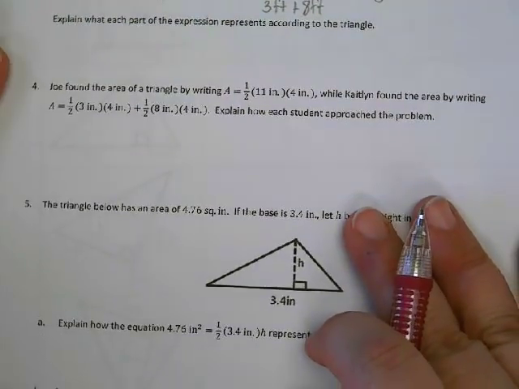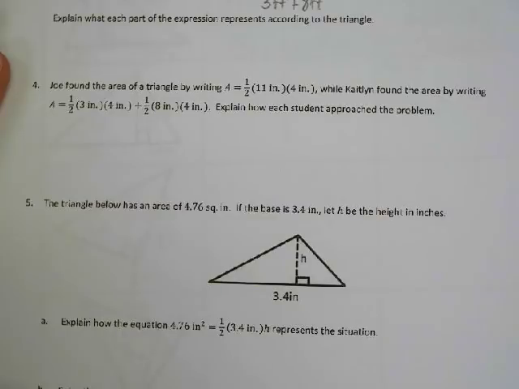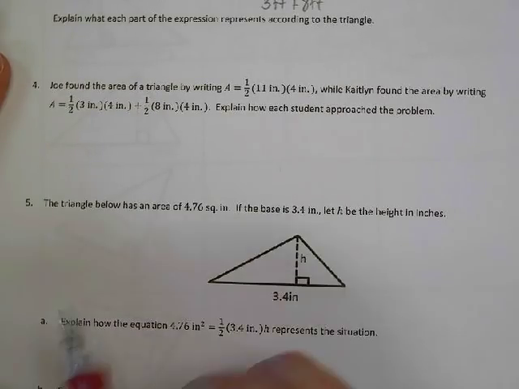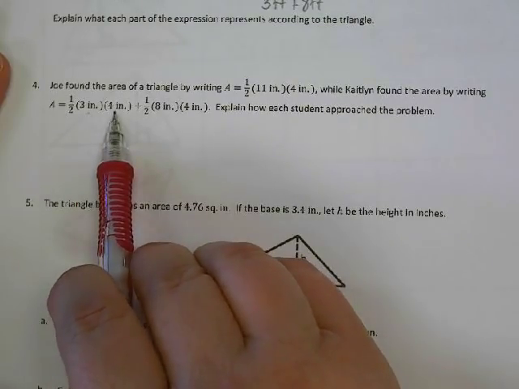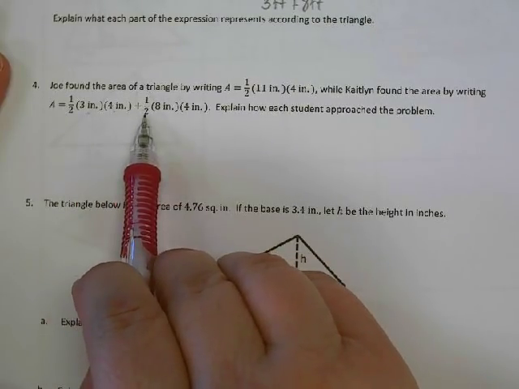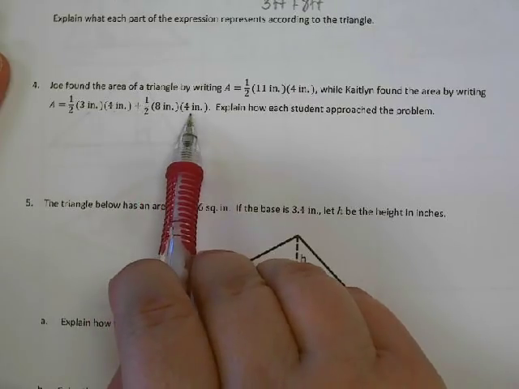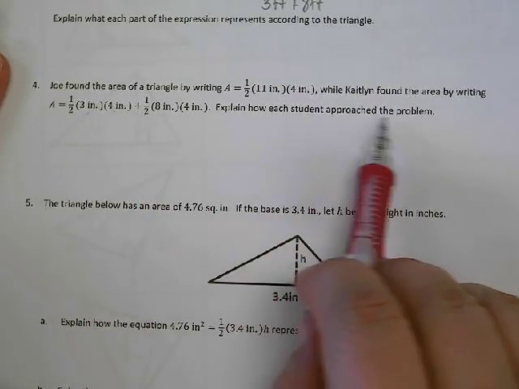Now we're going to go on to number 4. Number 4 says, Joe found the area of the triangle by writing area equals 1/2 times 11 inches times 4 inches, while Caitlin found the area by writing area equals 1/2 times 3 inches times 4 inches plus 1/2 times 8 inches times 4 inches. Explain how each student approached the problem.